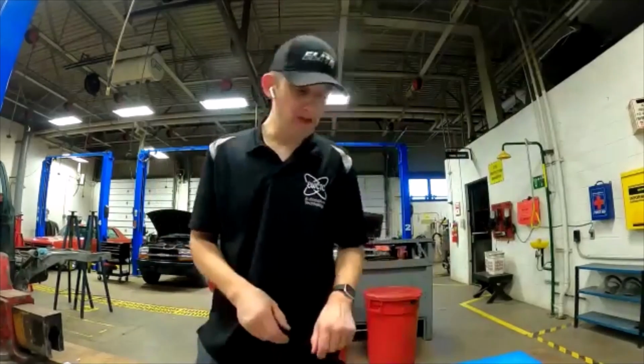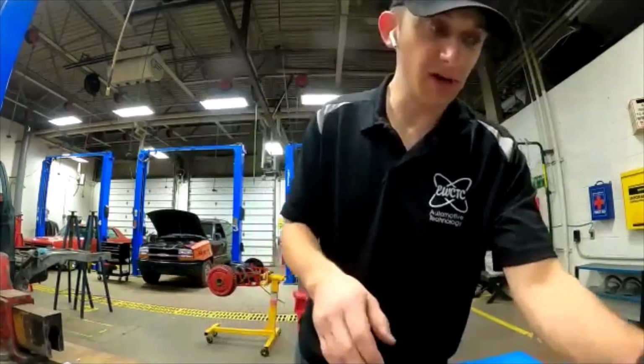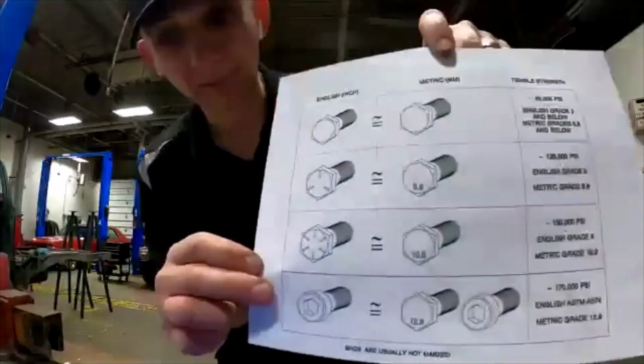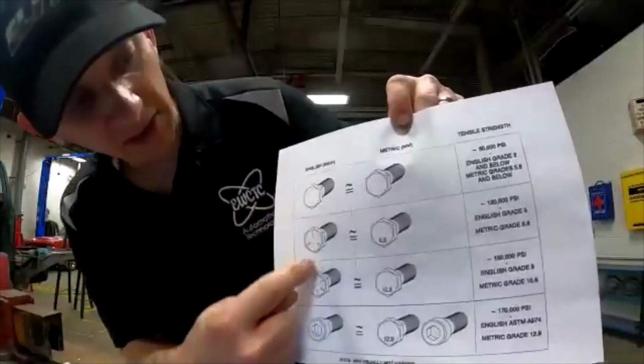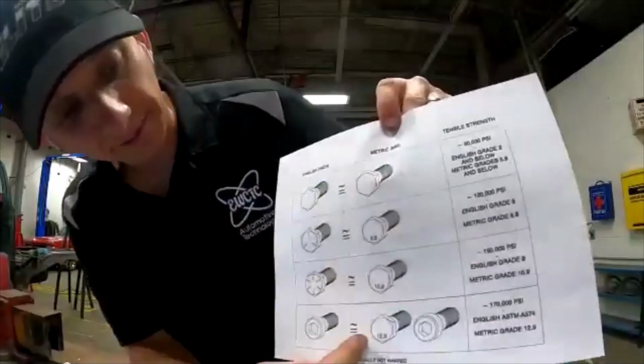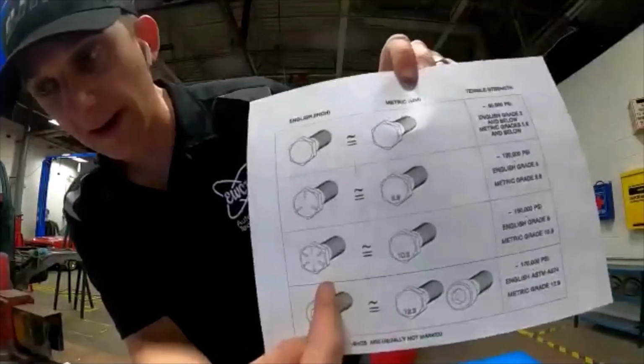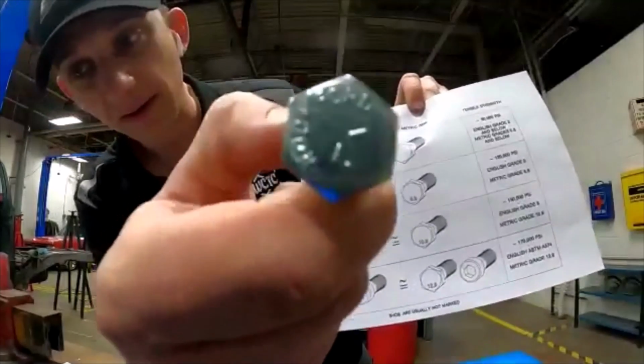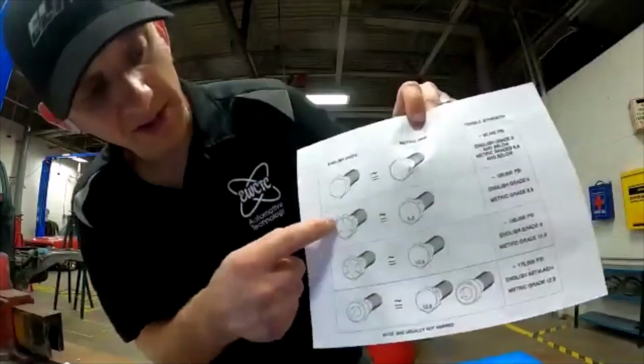All right. So when we're looking at our chart here, hold up our little chart, and we can see the English or inches and the metric and their equivalency. All right. So we're looking here. On this one, we have 3 hash marks. 1, 2, 3.